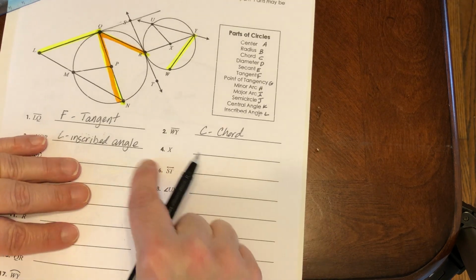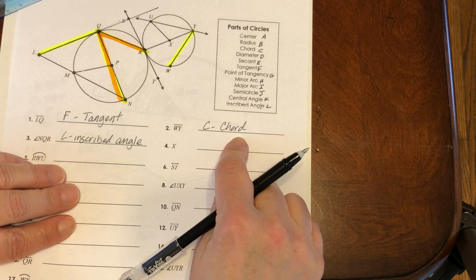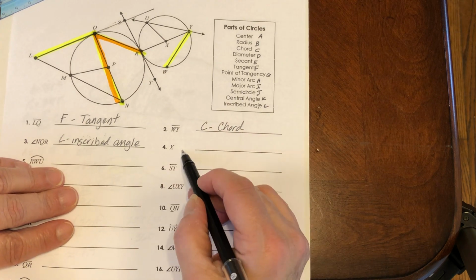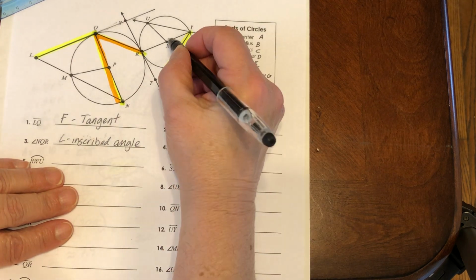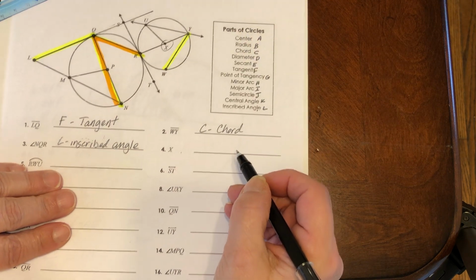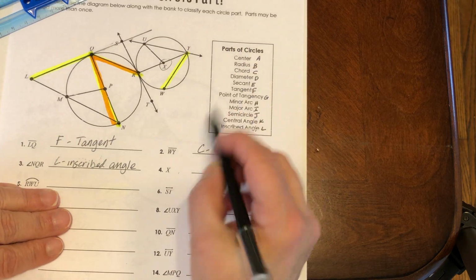Inscribed angle. You don't have to write those down. You can just write C, L, F, whatever you want to write. X. Center of the circle, right? Center.